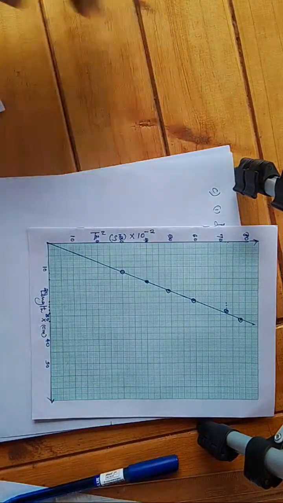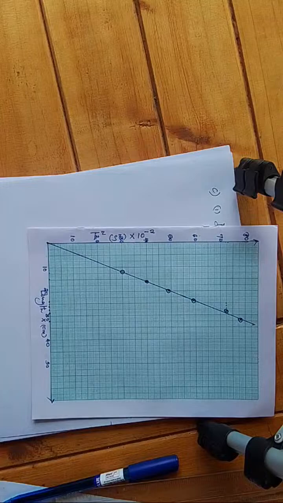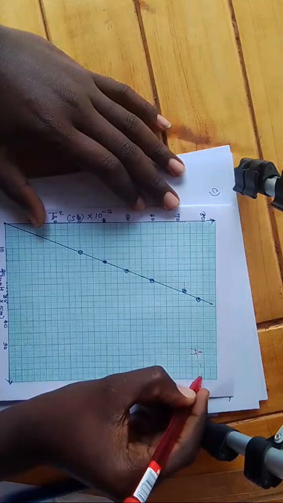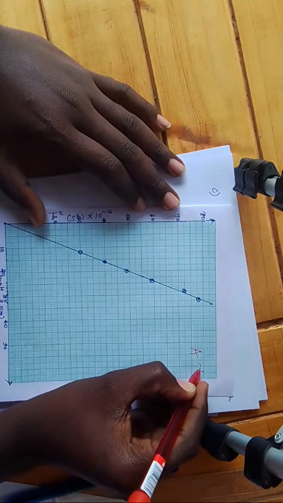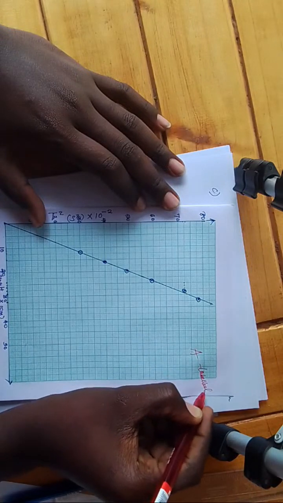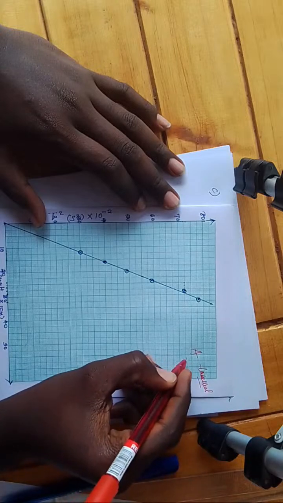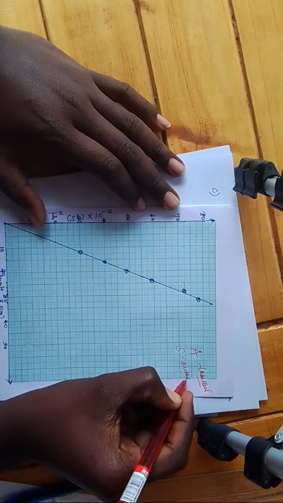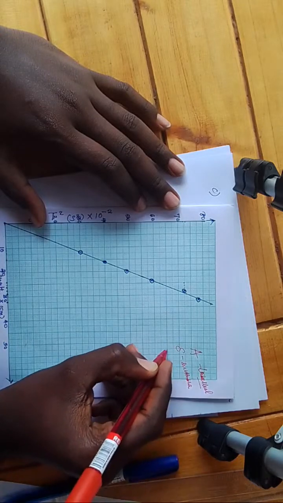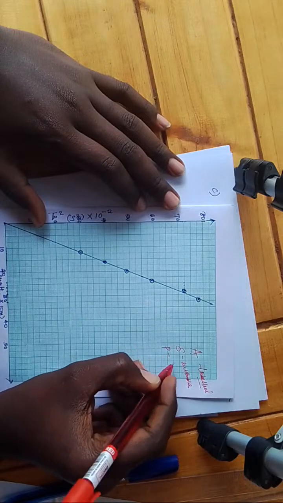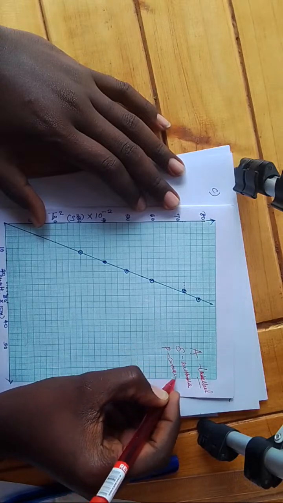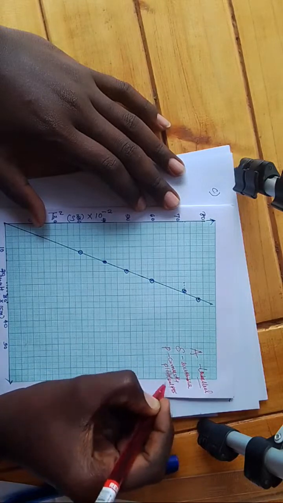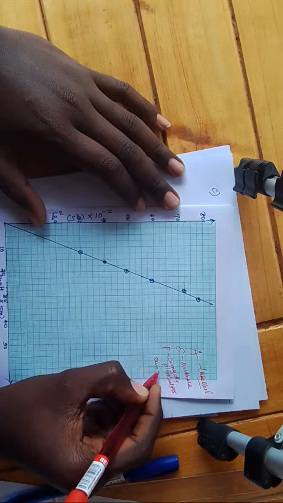Then now, marking will be: the axis while it is labeled, the scale when it is suitable, and plotting correctly plotted points, that is 2 marks.